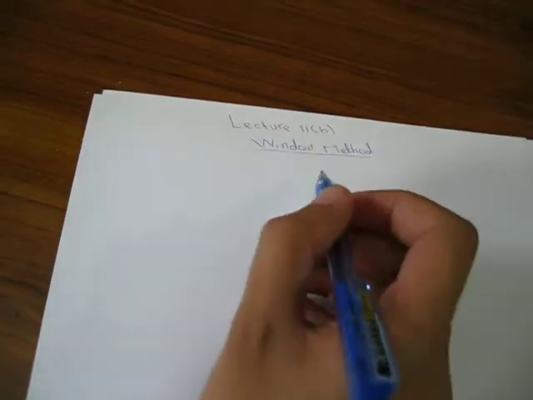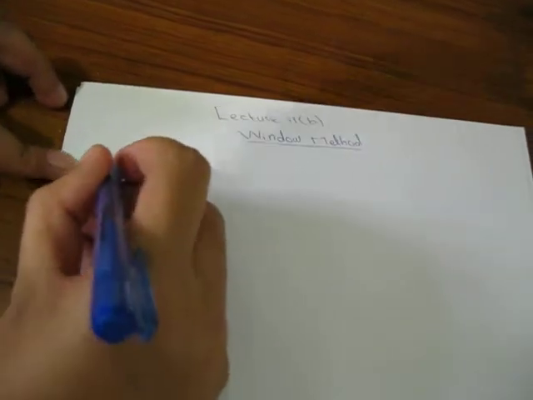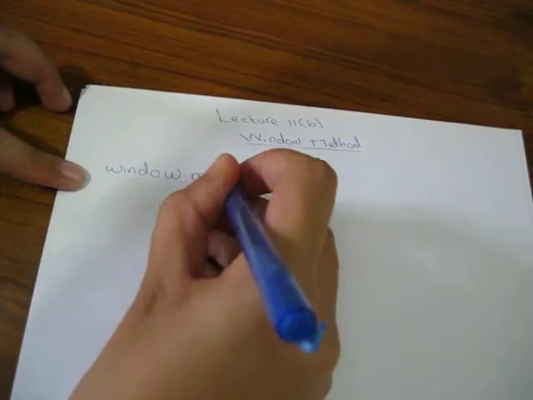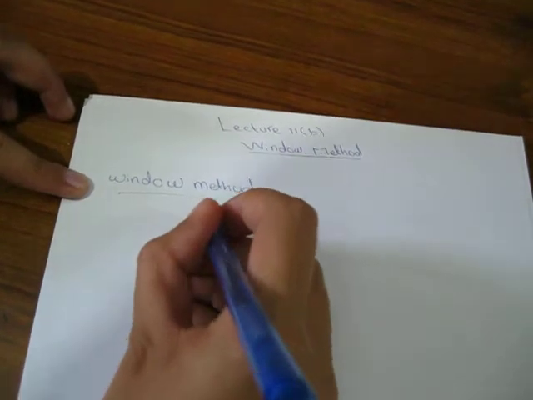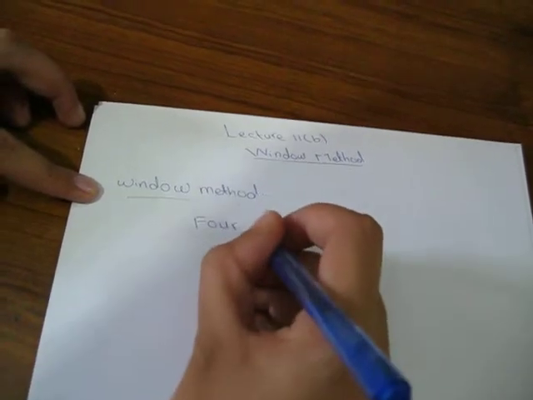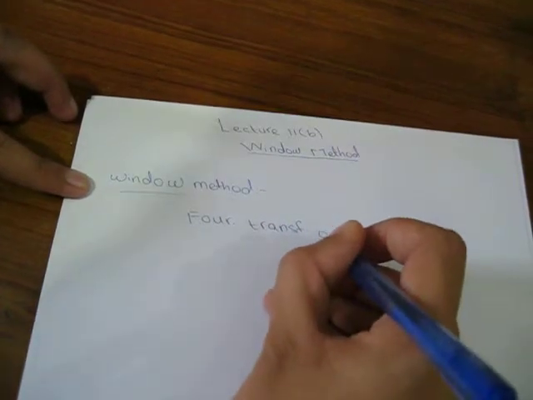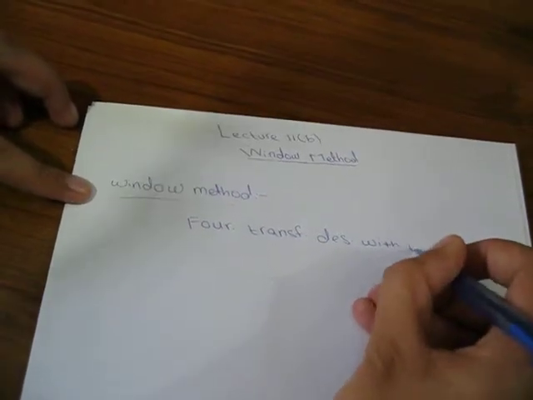Today the topic of our discussion is the window method. Now what is the window method? The window method is basically Fourier transform design with window functions.